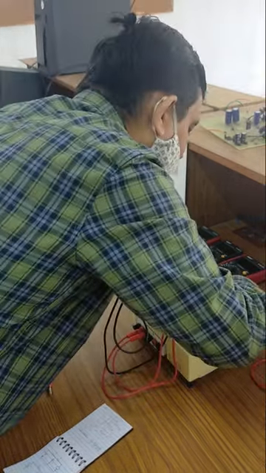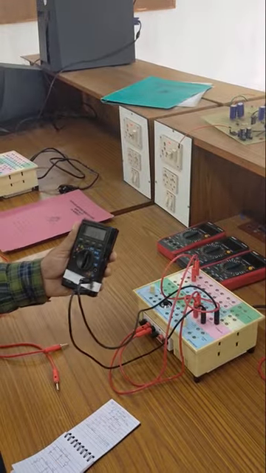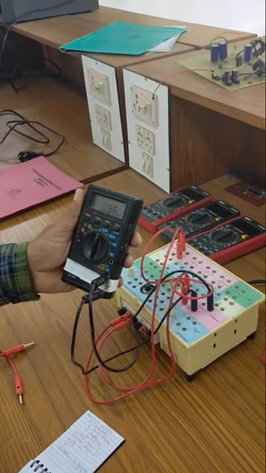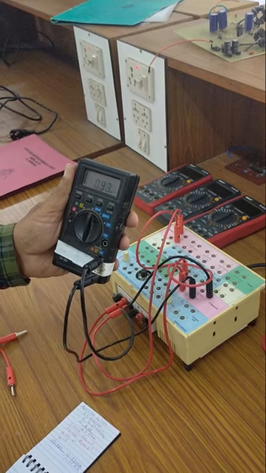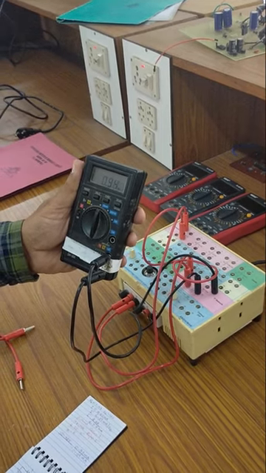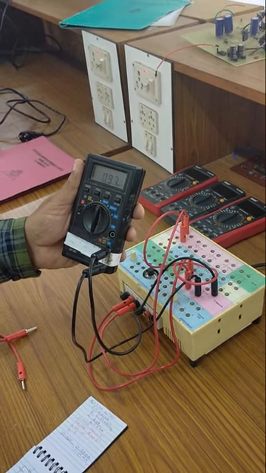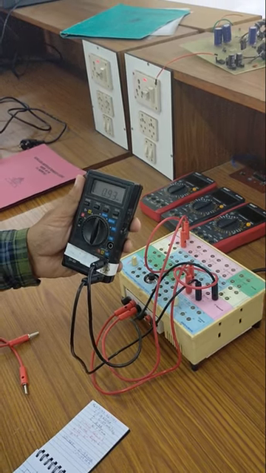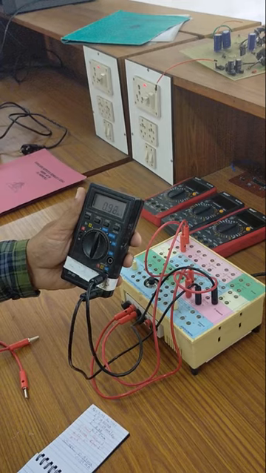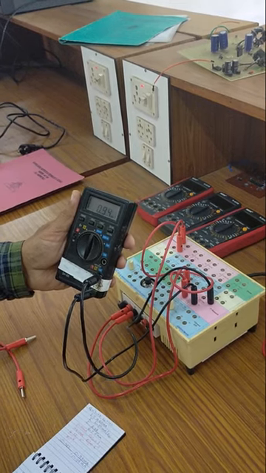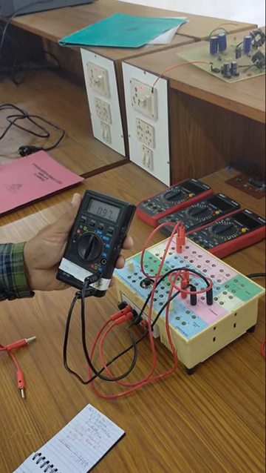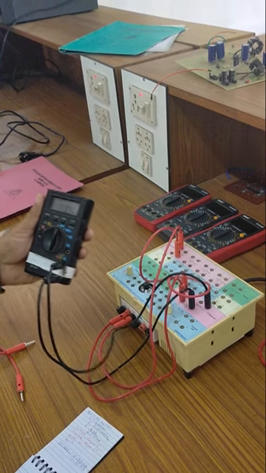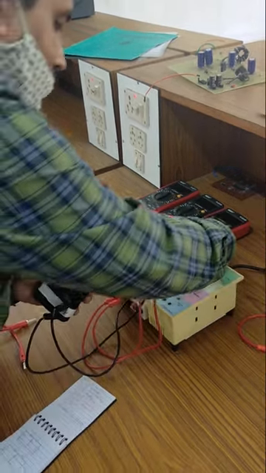Now let us switch on the supply. After switching on the supply, the current is 0.9697 milliampere. So this is the value of the current flowing through that particular branch. Means we can say this is the value of the output current flowing through that circuit when the value of E1 is 5.16 or 5 volt. Now this is the first part of the experiment.